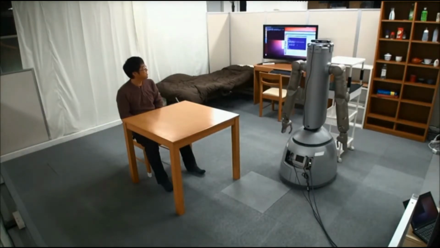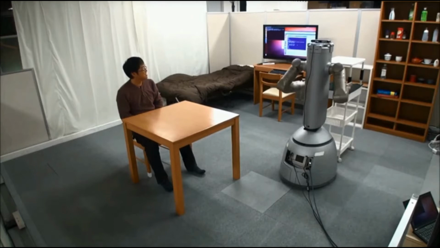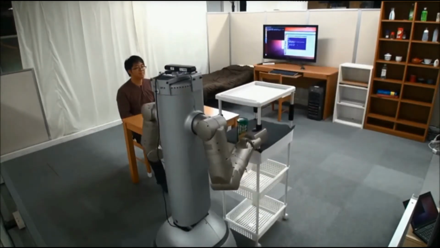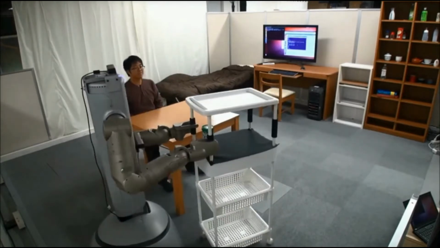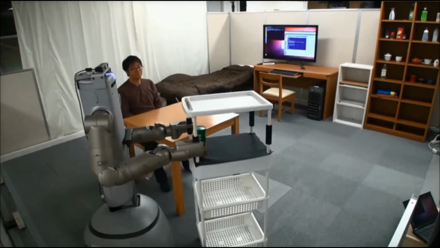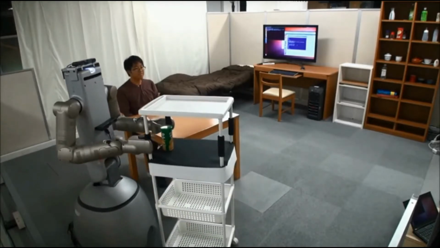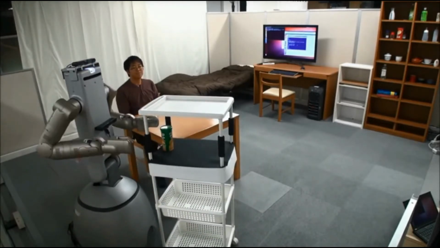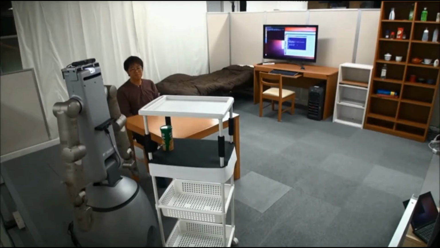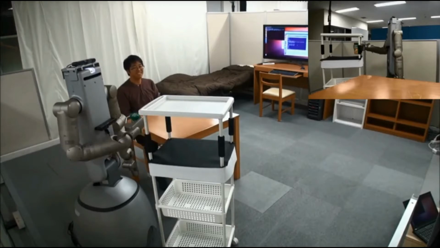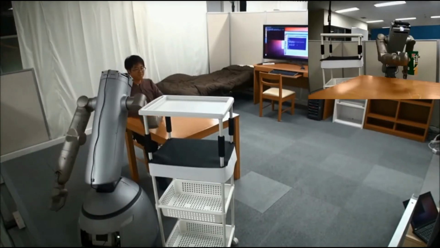The robot plans what to do and grabs the wagon using depth cameras, controlling by itself. This includes sensing, planning, and action.